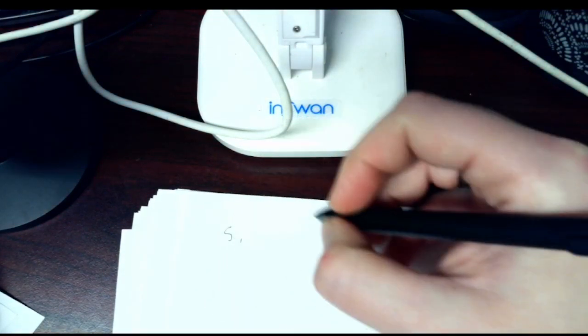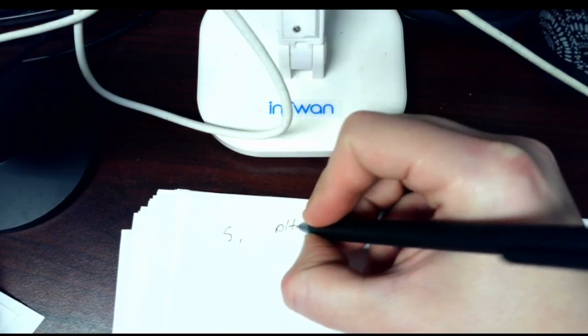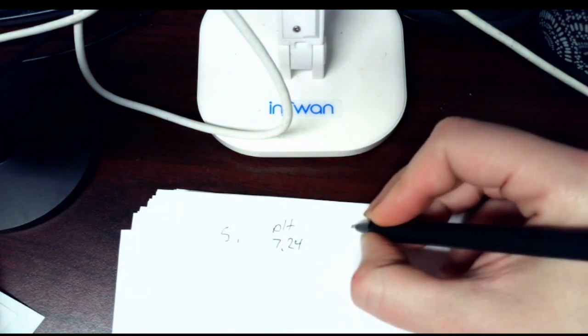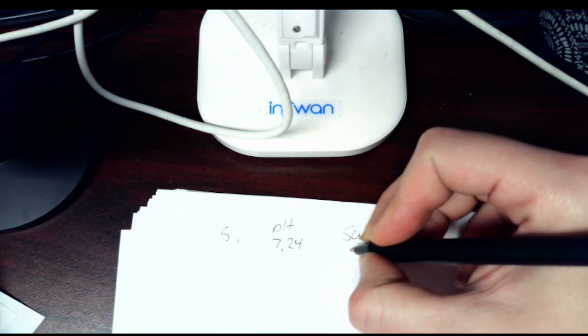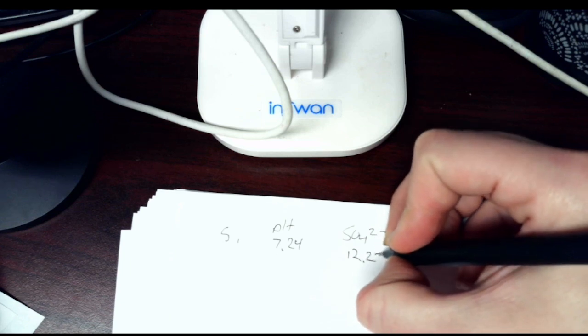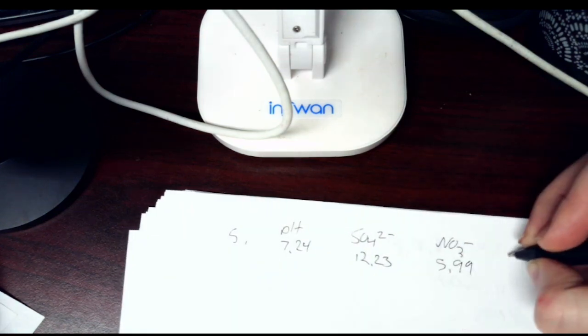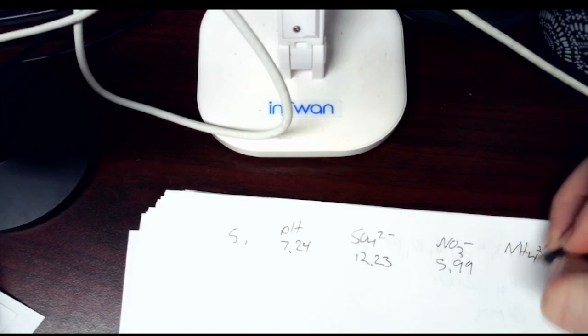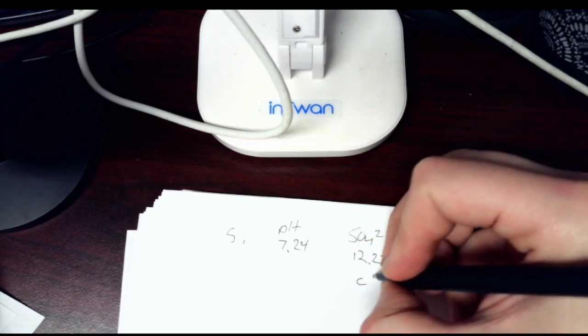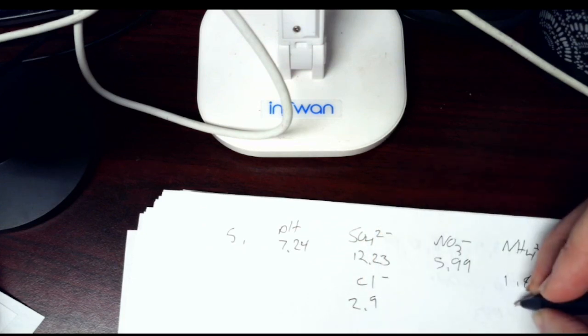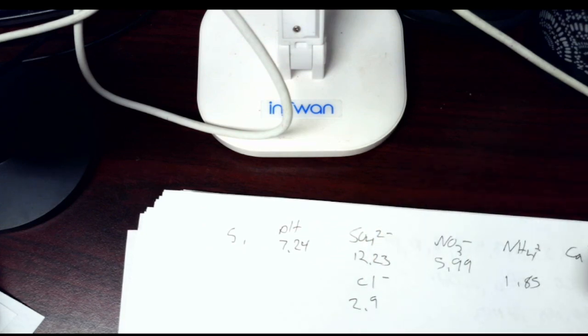One of these sites has average rainfall as a pH of 7.24, sulfate of 12.23, nitrate of 5.99, ammonium is 1.85, chloride as 2.9, calcium as 5.3. These concentrations are in milligrams per liter. Doing a charge balance calculation, explain how you would interpret the results.